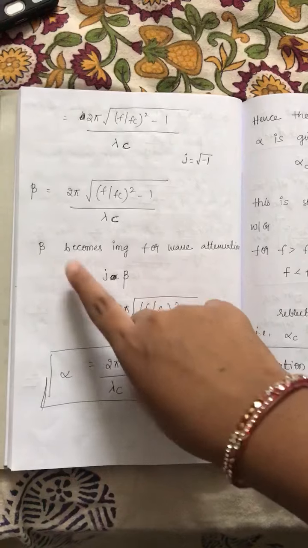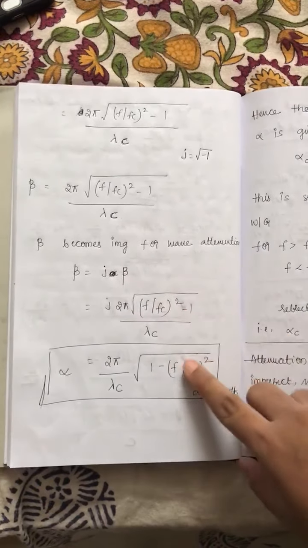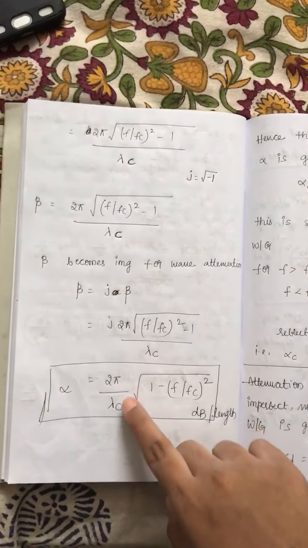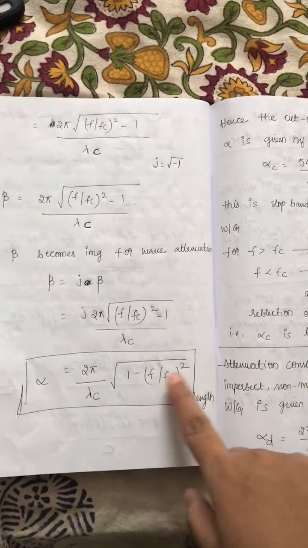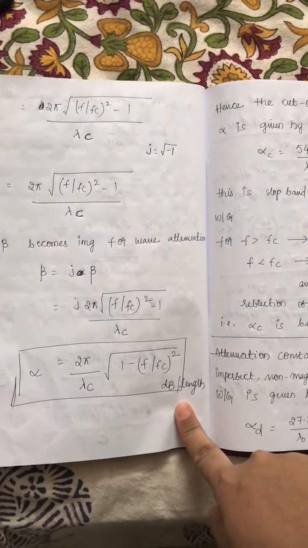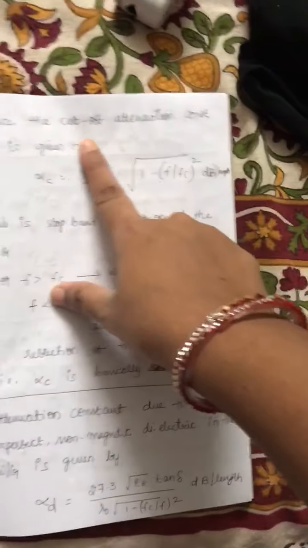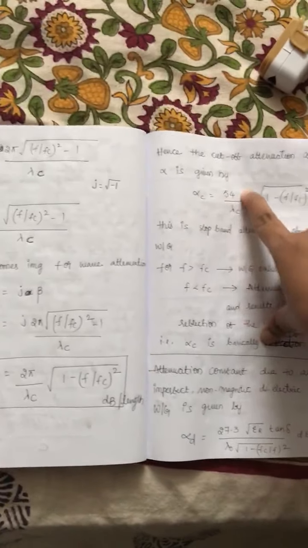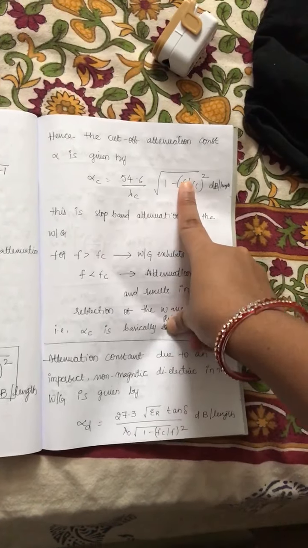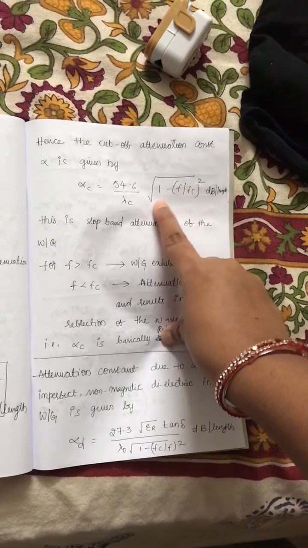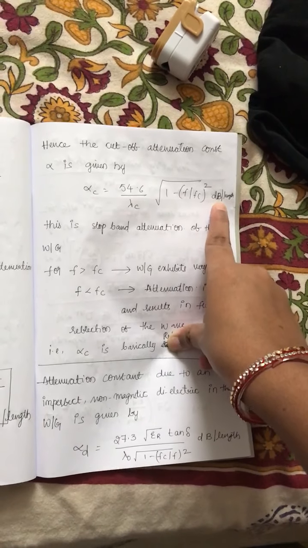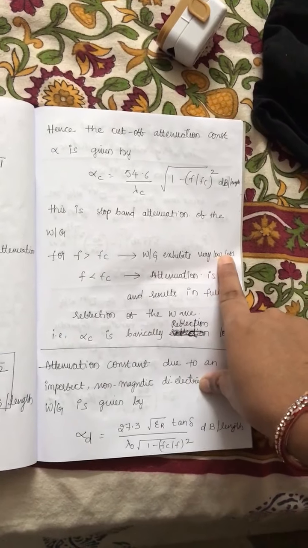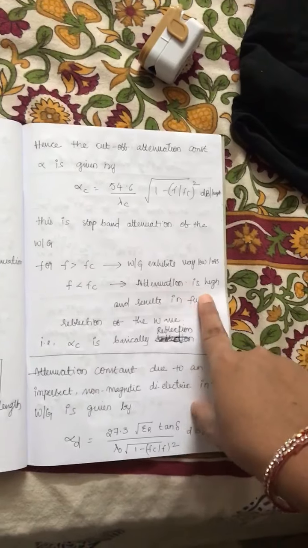Now I said beta becomes imaginary when the wave gets attenuated. This is the expression when the wave is getting attenuated, and the amount of attenuation is given by 2 pi by lambda c into under root of 1 minus (f by fc) square, in dB per length. And hence the cutoff attenuation constant: from this expression only you will get this. Only this constant will vary, except that everything is the same: 54.6 by lambda c times under root of 1 minus (f by fc) square, dB per length. For f greater than fc, the waveguide exhibits very low loss, and for f less than fc, attenuation is high.